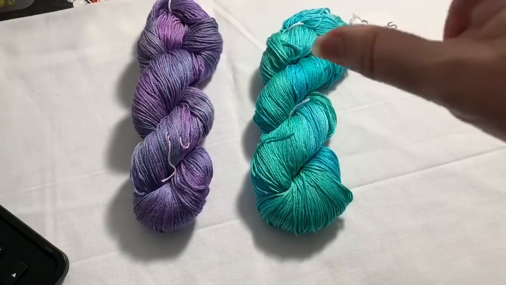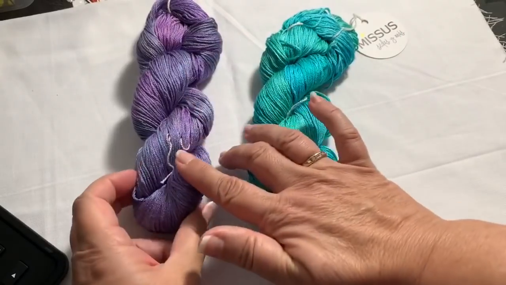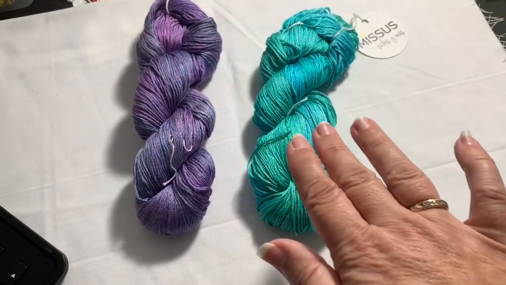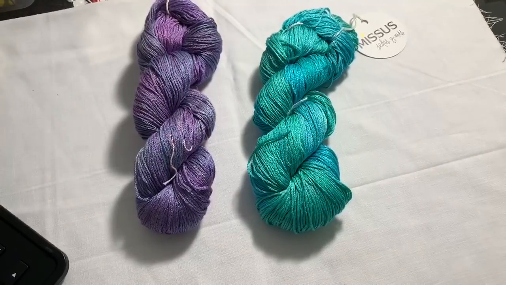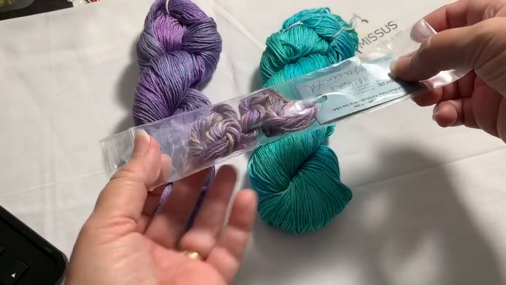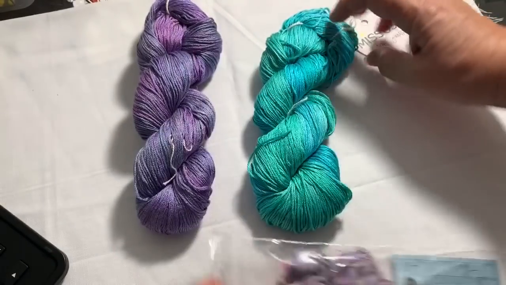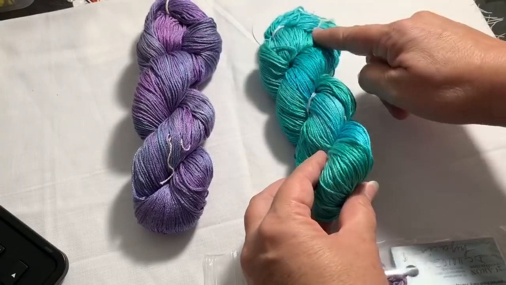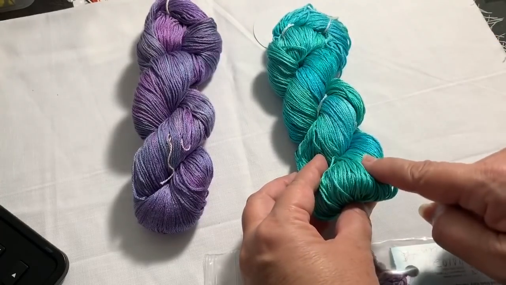Yarn dyers usually do reskein it, and what the reskeining does is that it scatters the color across the skein instead of having blocks of color like this. With this, you can see where she put the dye.